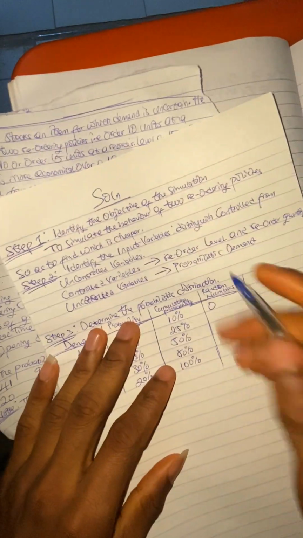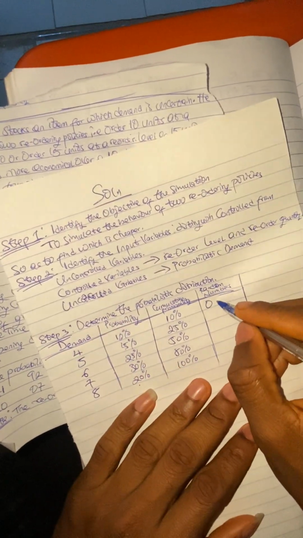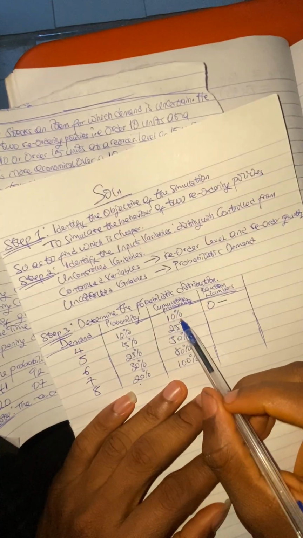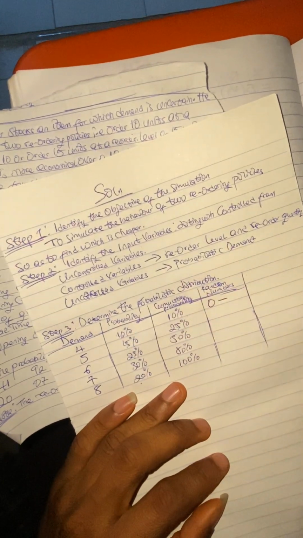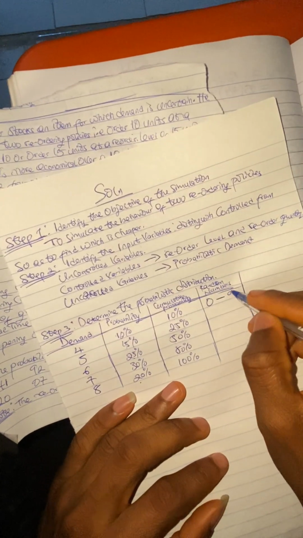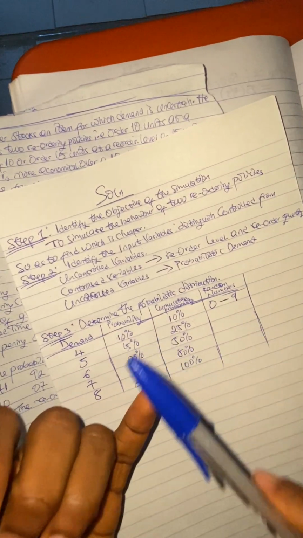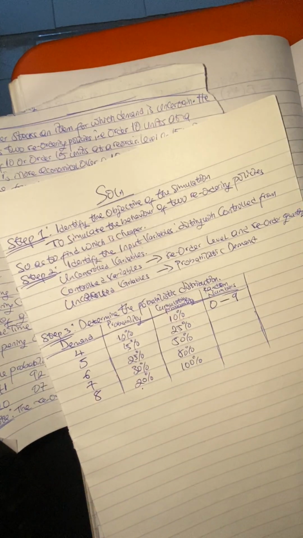So we are going to start with 0 to what? Mind you, the numbers must be 10. Since the probability is 10, the numbers must be 10. So 0 to 9, there are 10 numbers. If you count from 0 itself to 9, these are 10 numbers.